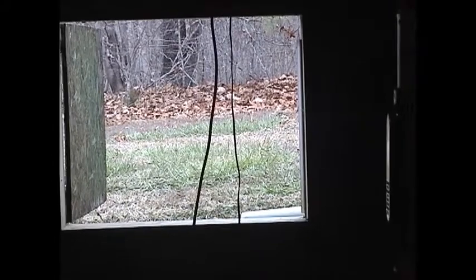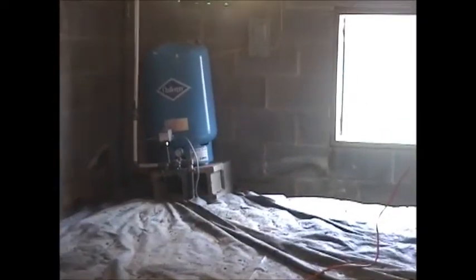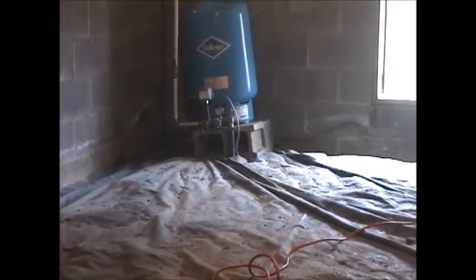Encapsulation in a crawl space is where the vapor barrier is taken up the wall. That's the vapor barrier, and it's working fine here. It's taken up the wall and sometimes across the ceiling, and it encapsulates that area. And it's done because of high humidity in the crawl space.